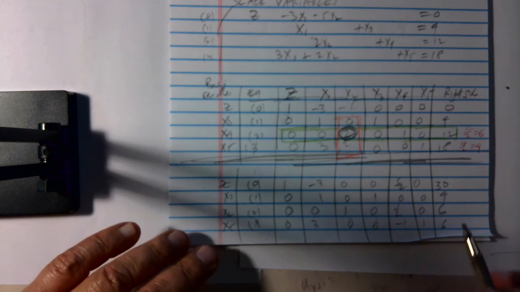So this is my tableau after I've done one iteration of the simplex method. These are the right-hand sides. And again, I look to see whether there's a negative coefficient in the 0, and there is. It's minus 3.